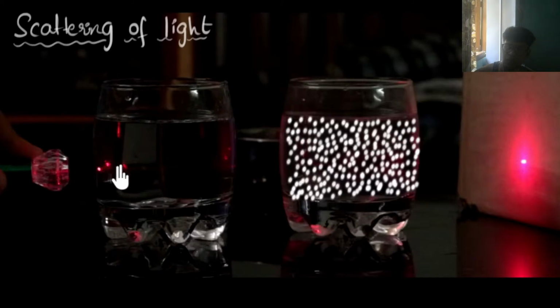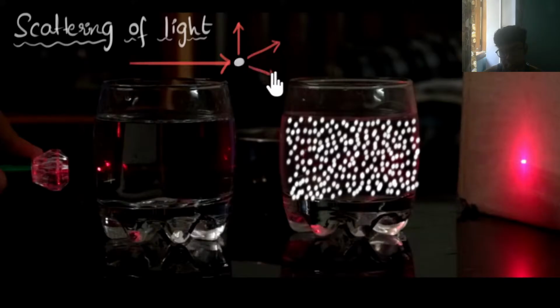And now when light enters into this mixture, it hits one of these particles. So let's draw that over here. So here's our light, let's say this is the light from the laser. It enters into this mixture and hits one of these milk particles. What happens after this is the milk particle reflects this light in all the directions. And the important thing to note over here is earlier we have seen that big objects like mirrors or a ball or any big object, they will reflect light in a specific direction.